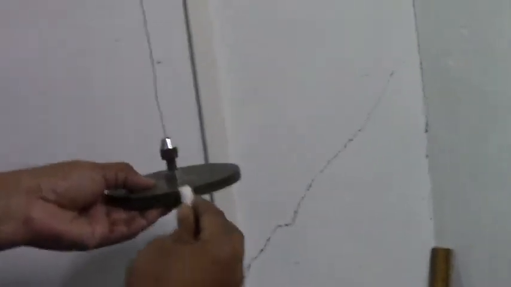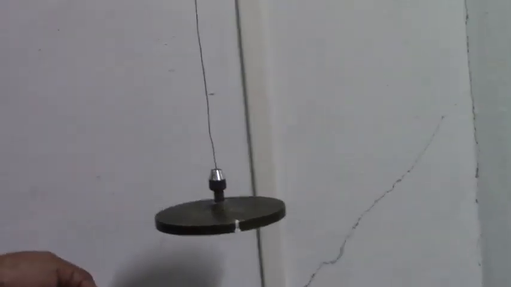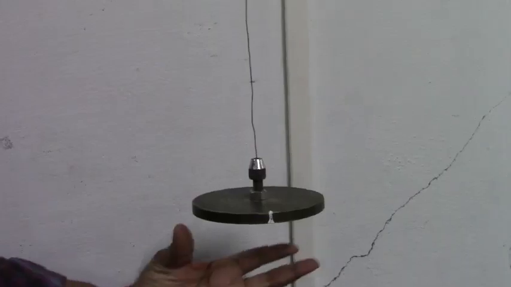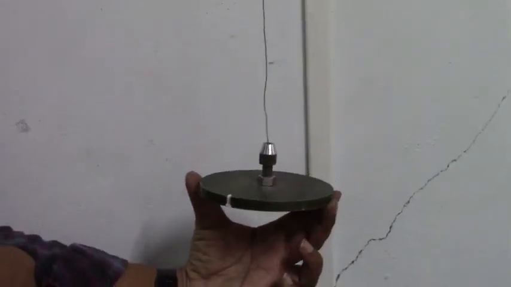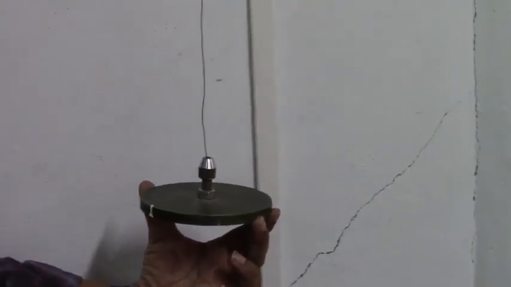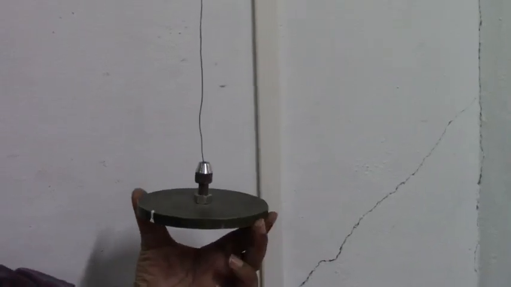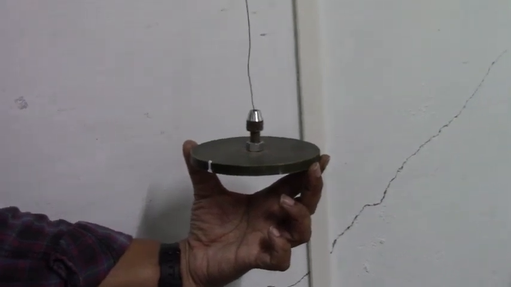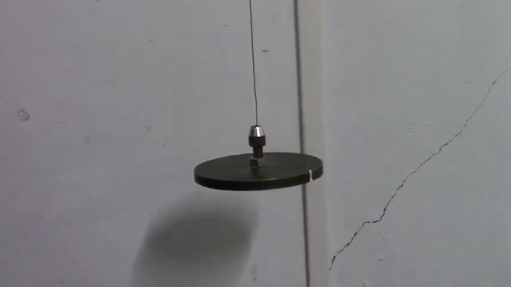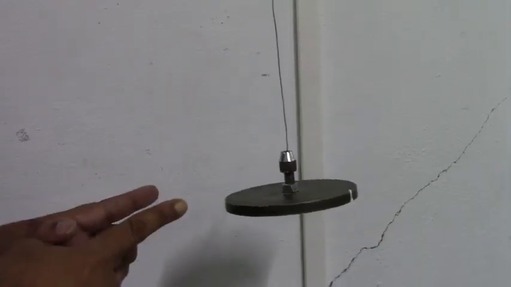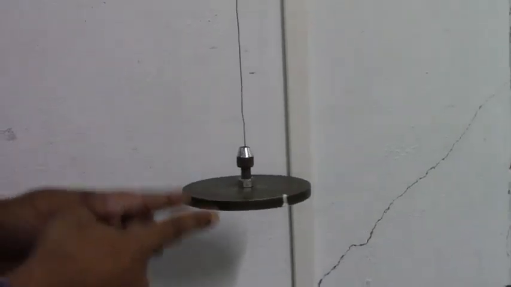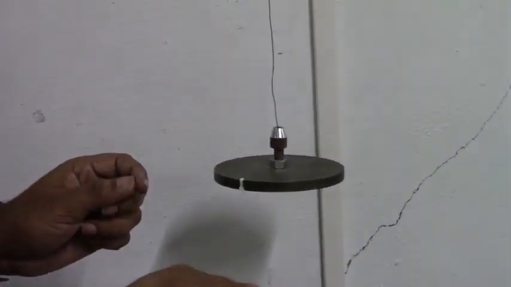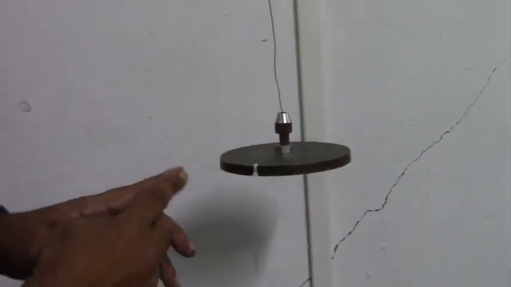In equilibrium, this is the central point. This is the point of consideration, or equilibrium position. Now I am twisting the wire about the axis with a small angle, so that a torque will be developed inside the wire. So it tends to oscillate. These oscillations are simple harmonic oscillations. During this period we have to find the time taken for 20 oscillations.